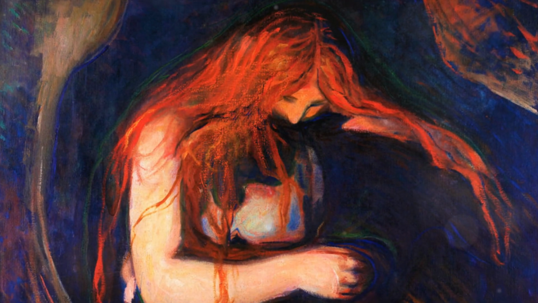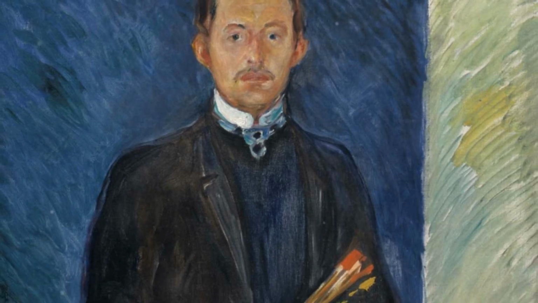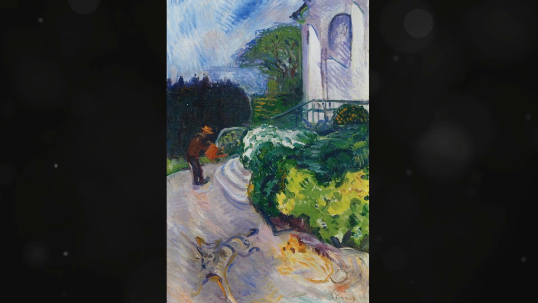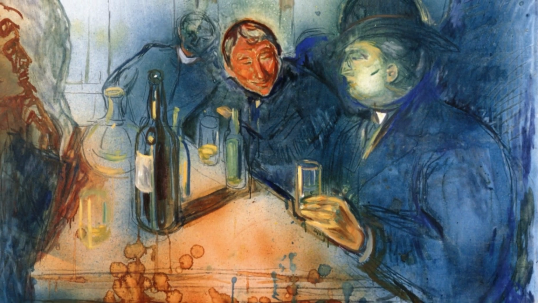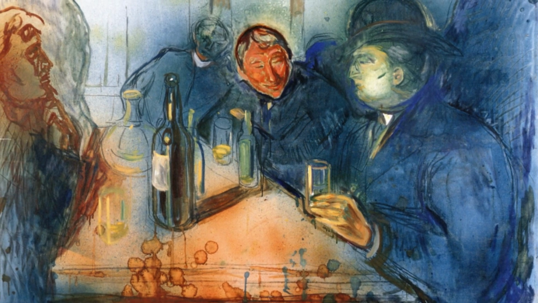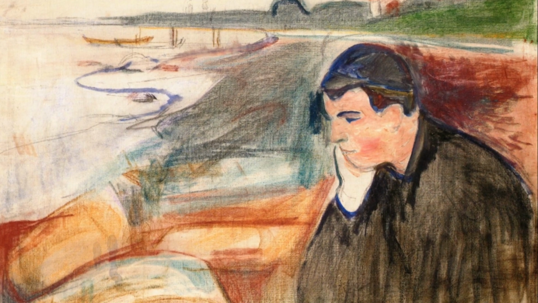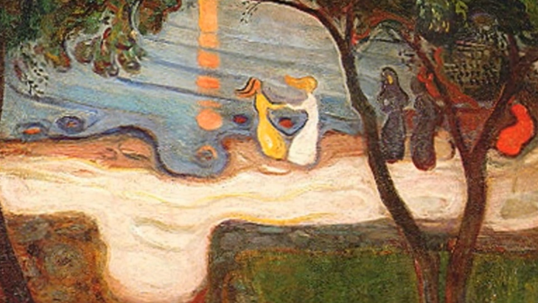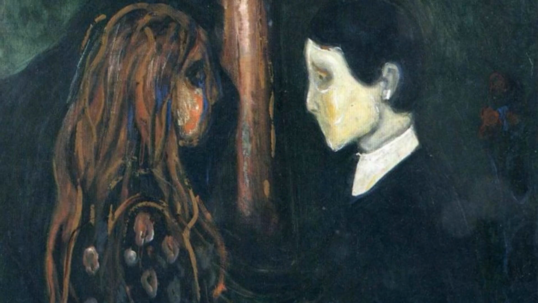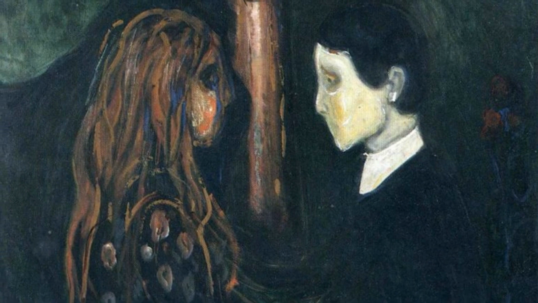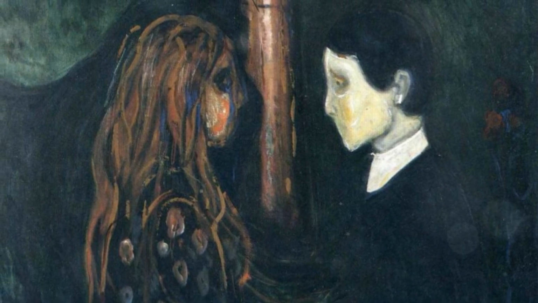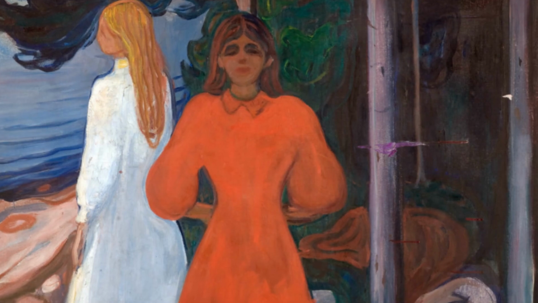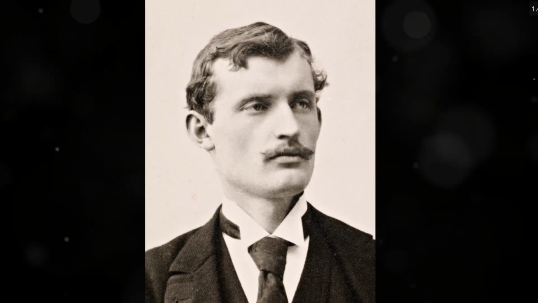His style, elongated figures, distorted spaces, and sharp color, was shaped by what he wanted to express. These choices were part of his effort to make emotional life visible. The Frieze of Life was a system he returned to repeatedly, across media and decades. It is not a closed narrative. It is a cycle that circles through the patterns of attachment, fear, and loss. Munch used it to show how deeply experience leaves its mark, and how often people return to the same places in thought.